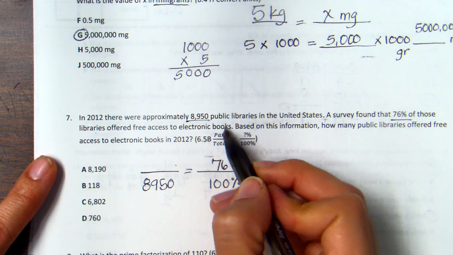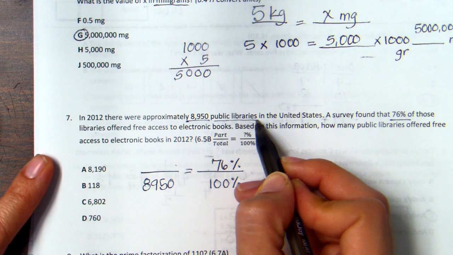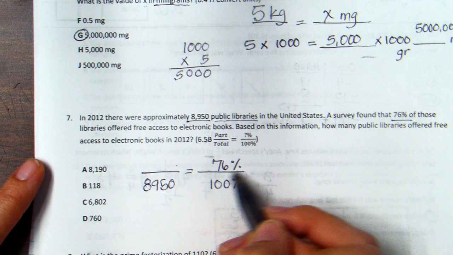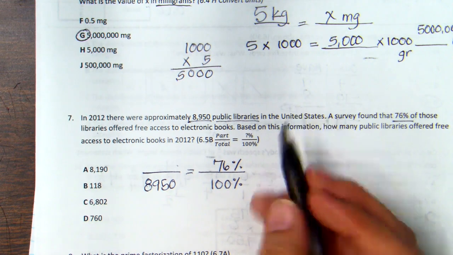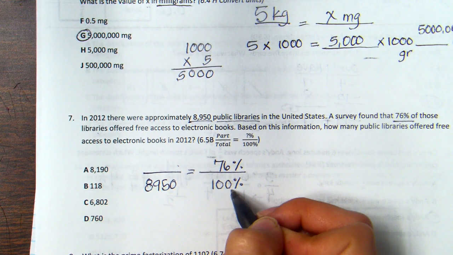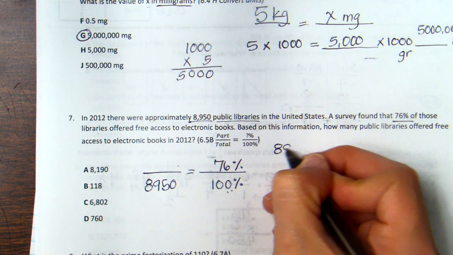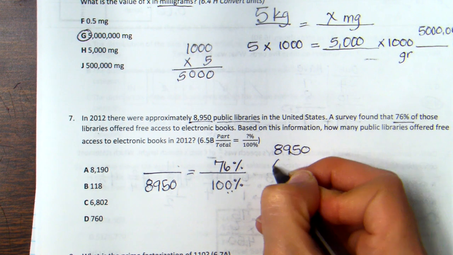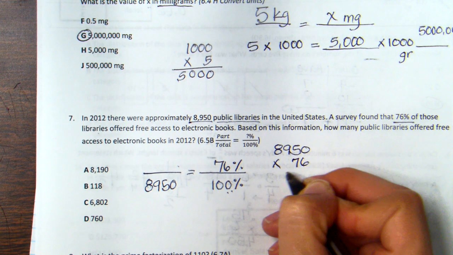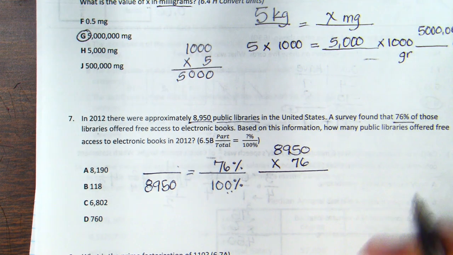Because it's the total amount of public libraries, okay? So now you need to find this percent. Okay, again, cross multiply and divide. Cross multiply and divide. So 8,950 times 76, divided by 100.